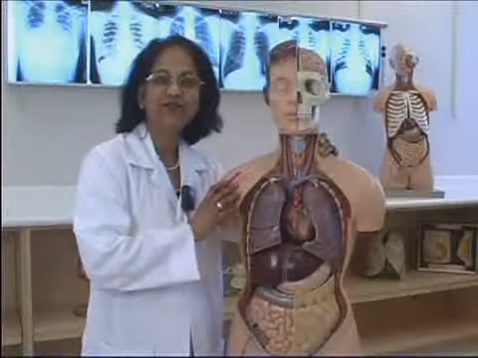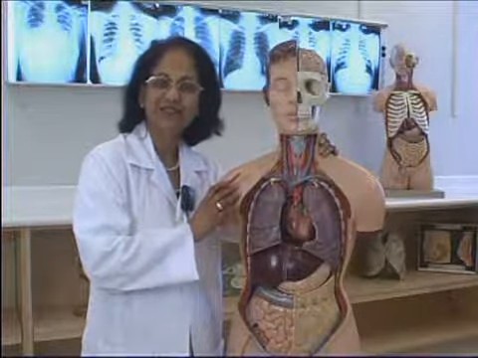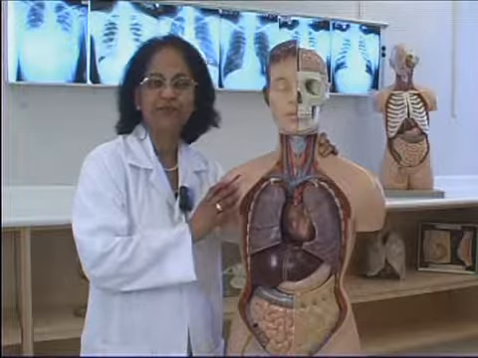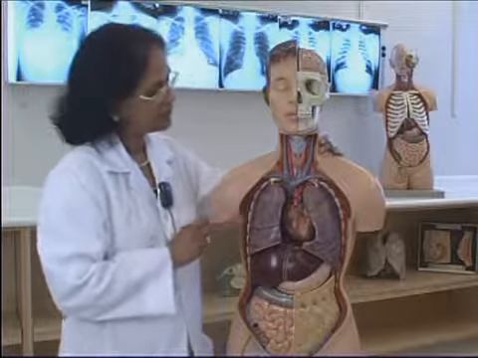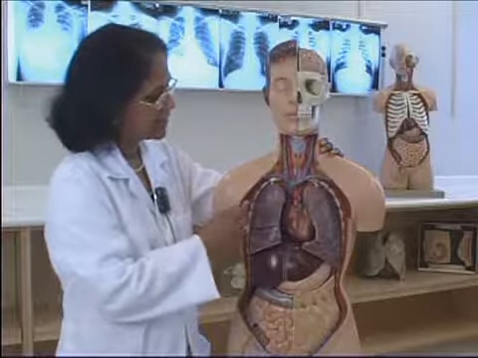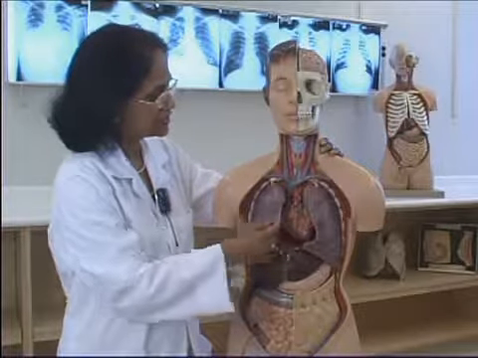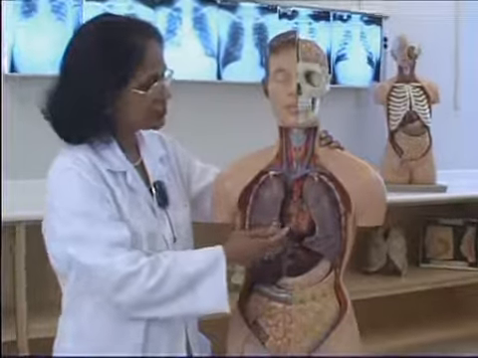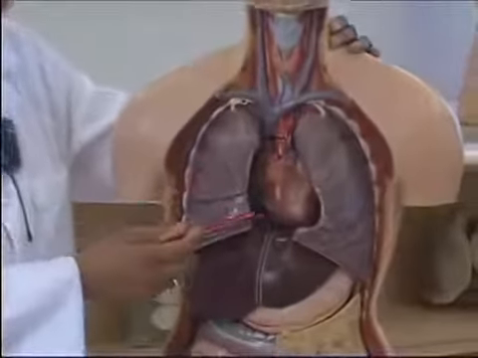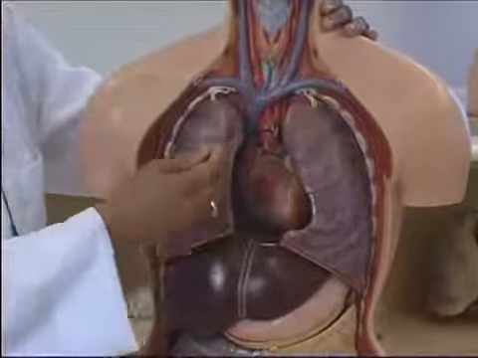This is the second video of the thorax series, and in this video I will be talking about the lungs and the pleural cavity. When we look inside the thoracic cavity, there are two lateral compartments. These lateral compartments are occupied by the lungs and the pleura. There is one central compartment.